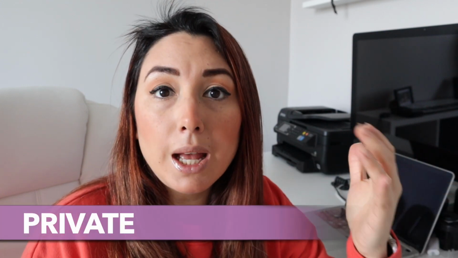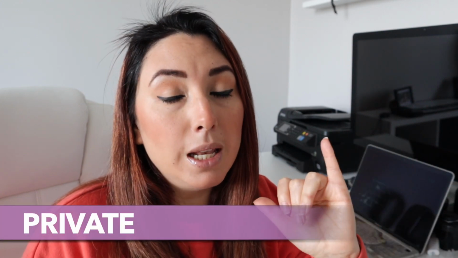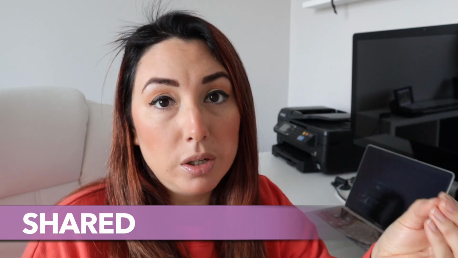So before we get started and we go to my computer, let me tell you what the differences are between the three types of Amazon wishlist that you can make. So you can make a private wishlist, and what private means is that you are the only one that can see or have access to this Amazon wishlist. If you share this wishlist with somebody, it automatically converts to shared.